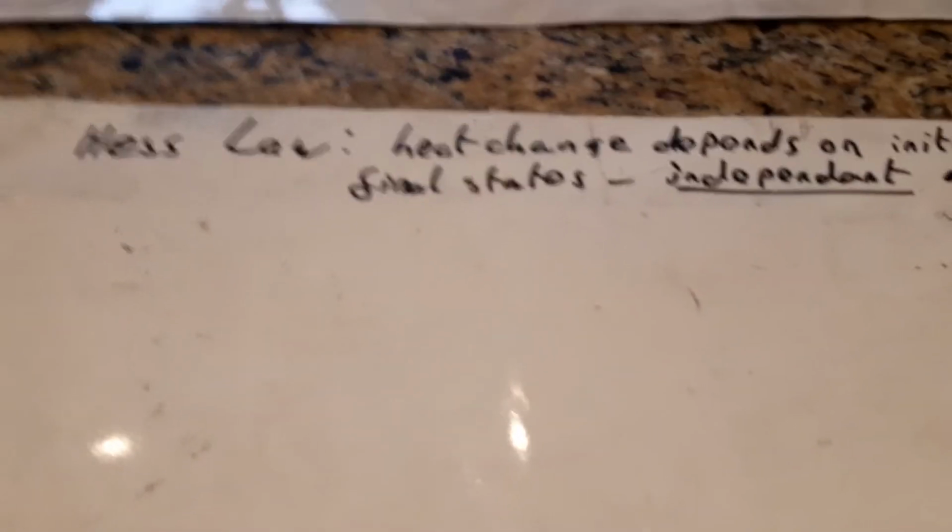Hi girls, so we've just done the mind map on fields and heats, and now we're going to look at the second part of the fields and heats topic, which is kind of the mathsy bit of it. There's usually a maths question relating to something called Hess's Law. So very quickly we're going to go back over what Hess's Law is.